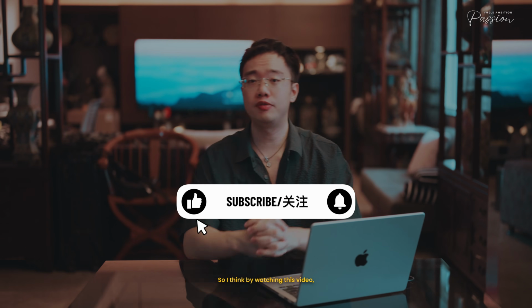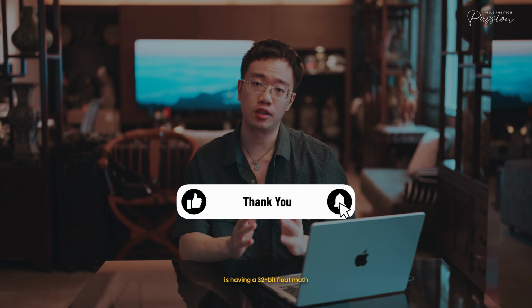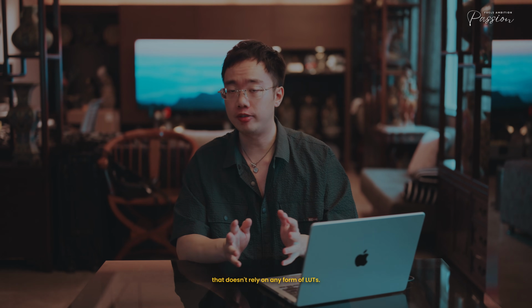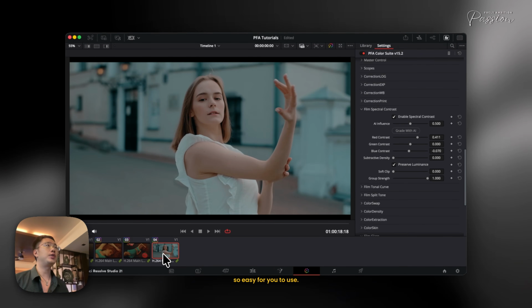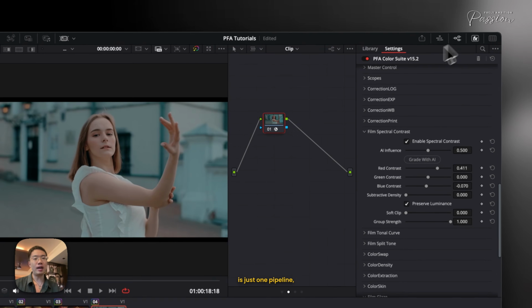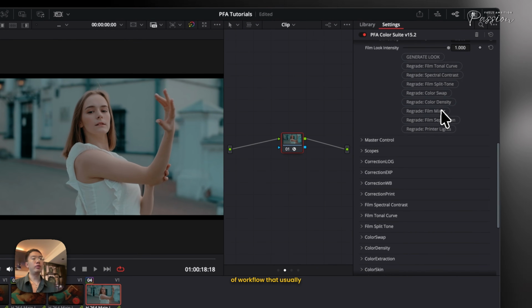So I think by watching this video, you understand how powerful it is having a tool with 32-bit float math that doesn't rely on any form of LUTs, that gives you the highest amount, 6 billion colors to play with. Once you're throwing a LUT, you are conforming your color entries to 270 entries, and that basically narrows the entire workflow. So we are strongly against that. So every single tool, including the correction print we're adding in, and the correction and the film glaze we're adding in, is really pulled to another level that is so easy for you to use. And one pipeline, look at this, it's just one pipeline, one node enough to do a workflow that usually takes 20 nodes to complete. And we haven't even talked about the film texture yet. So that's the future we are building.